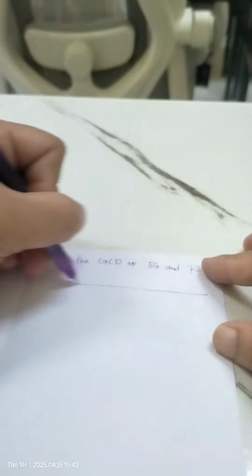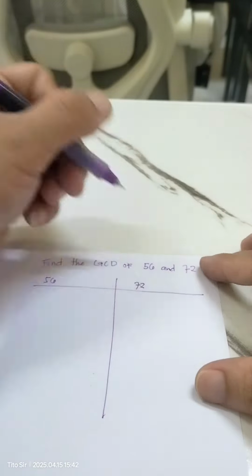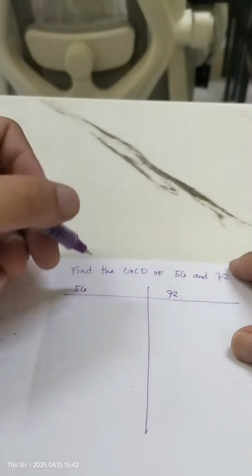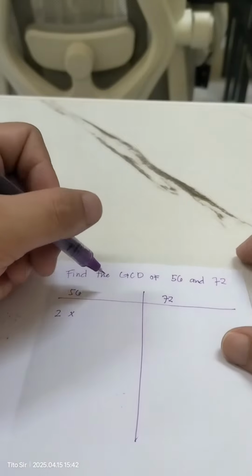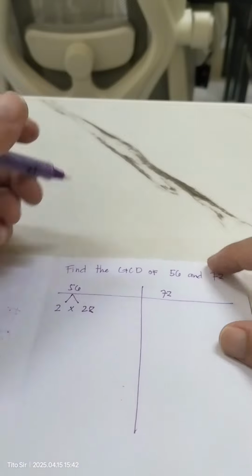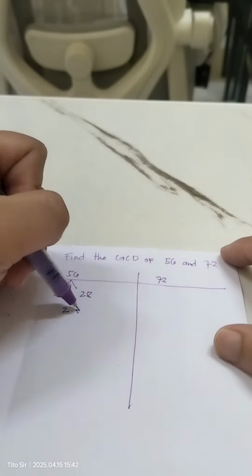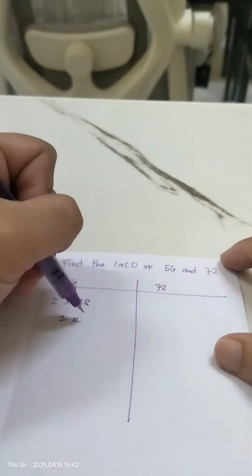Okay, so let's begin. We have 56 here and 72 here. Let's first solve for 56. Given that we have the prime number 2, we need to think of a number that will multiply with 2 to give 56, and that is 28. 28 times 2 is 56. Next, we use the prime number 2 again and multiply it with a number that results in 28. That is 14.